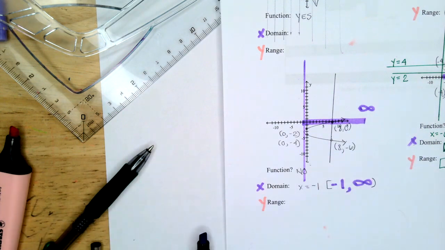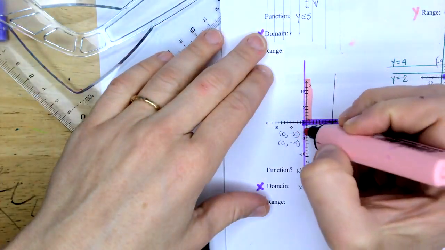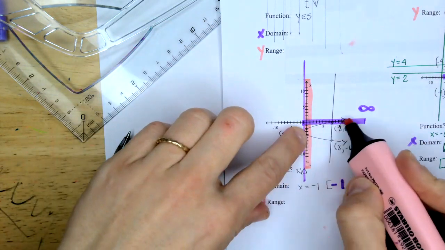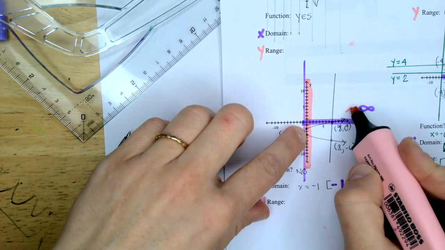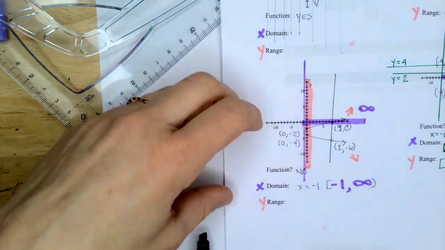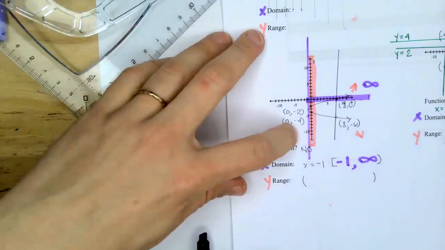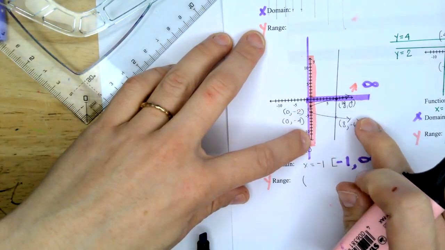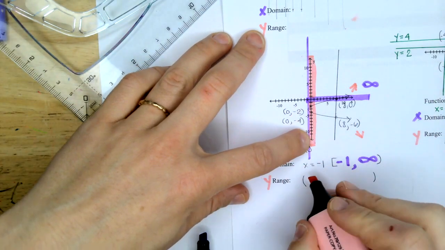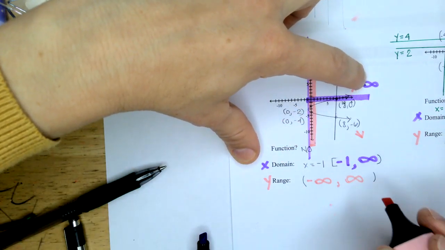All right. For the range, we are talking about the y-axis. Where does it go on the y-axis? This arrow is going in the positive y direction. This arrow, though slowly, is going in the negative y direction. So for my range, I'm going to say that's never going to stop going like that. So it's going down to negative infinity. That's never going to stop going up. So I'm going to say infinity.